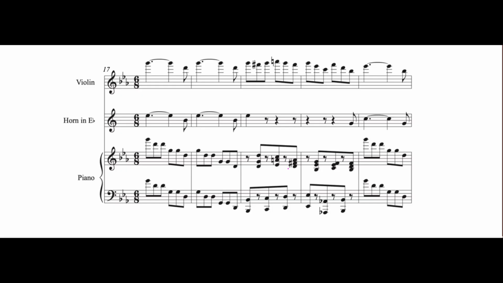So what I'm going to do is I'm just going to count numbers for every 8th note, and I'm going to accent where the beats are occurring. So maybe you can see what's going on here. We have 1, 2, 3, 1, 2, 3, 1, 2, 3, 1, 2, 3, 1, 2, 1, 2, 1, 2, 1, 2, 1, 2, 1, 2, 3, 1, 2, 3.